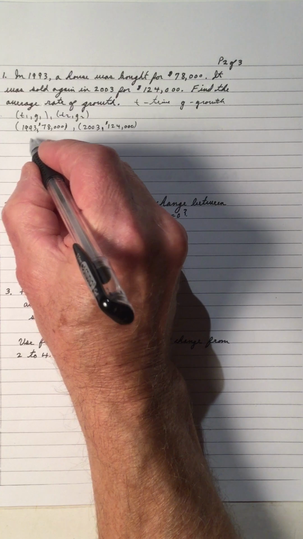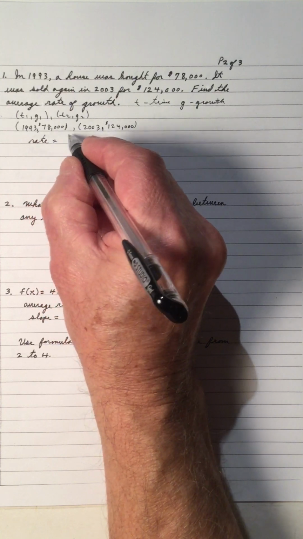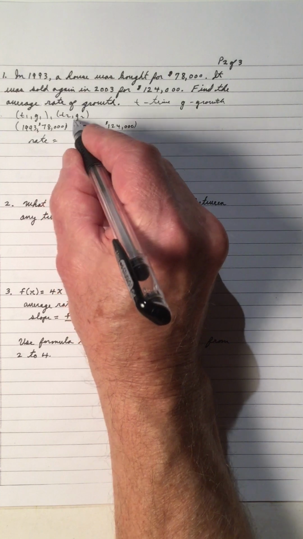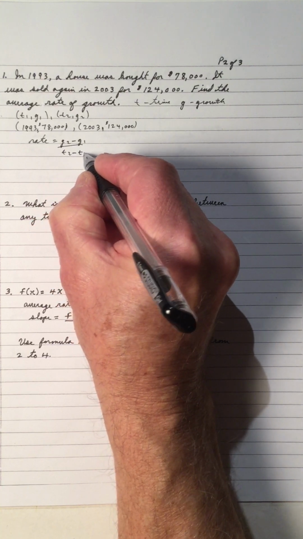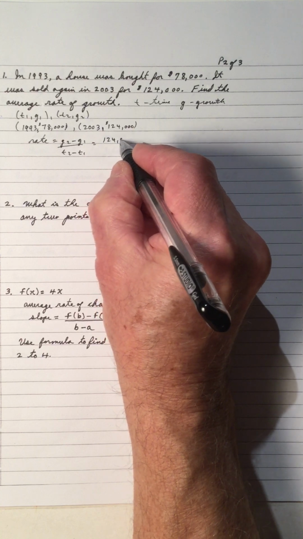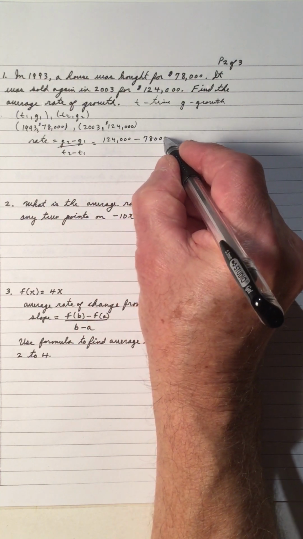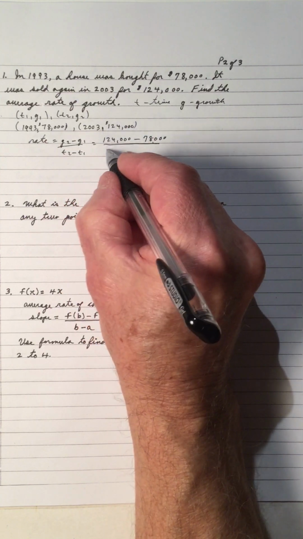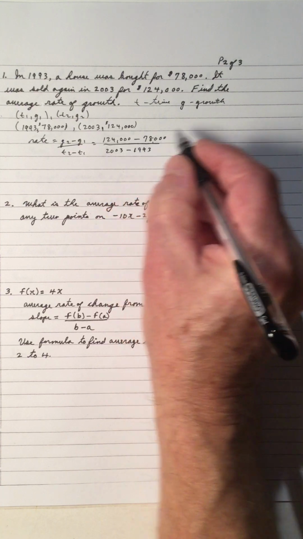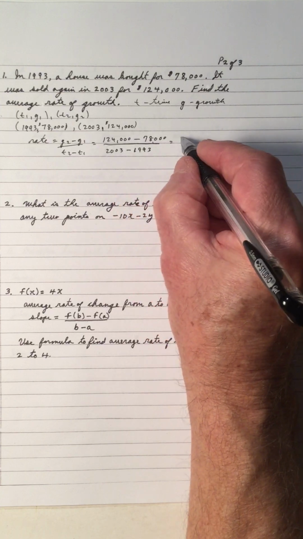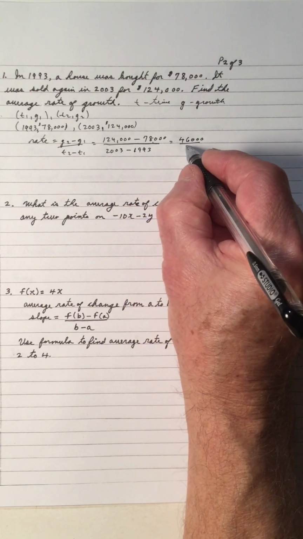So the rate of growth, which is the slope, is G2 minus G1 over T2 minus T1. So that's 124,000 minus 78,000, where this is G2 and this is G1, and the time is 2003 minus 1993. If you subtract here, you get 46,000, and 2003 minus 1993 is 10.